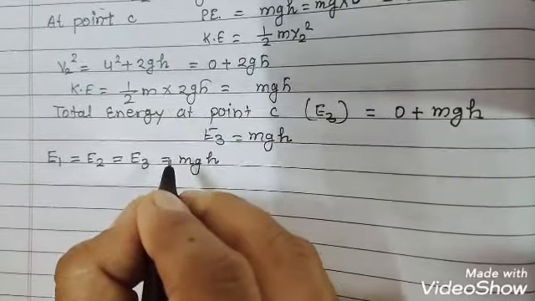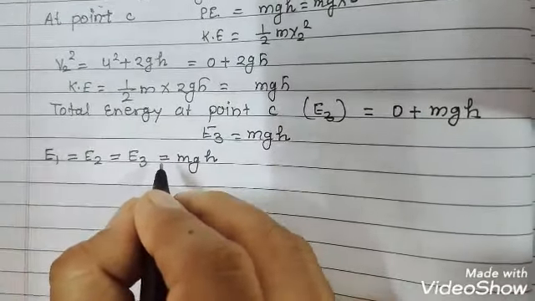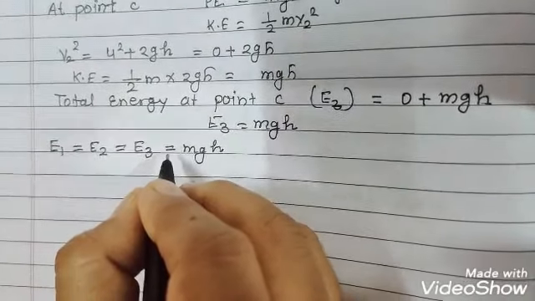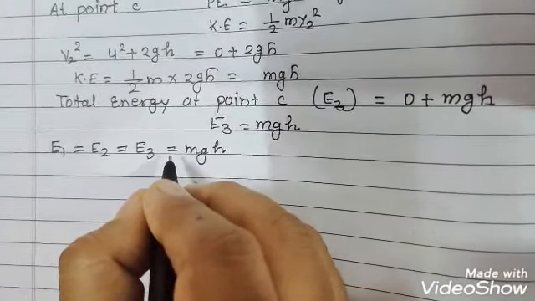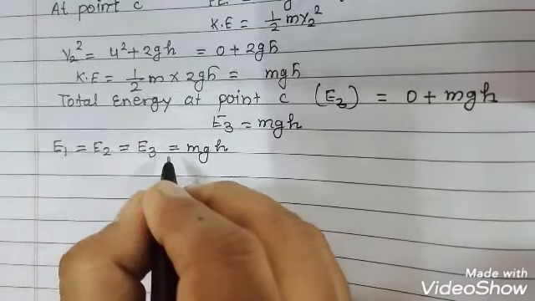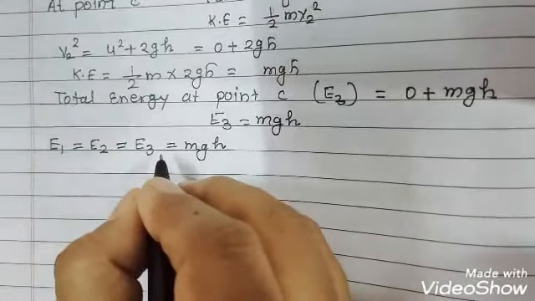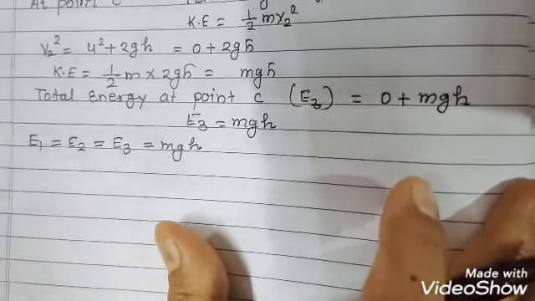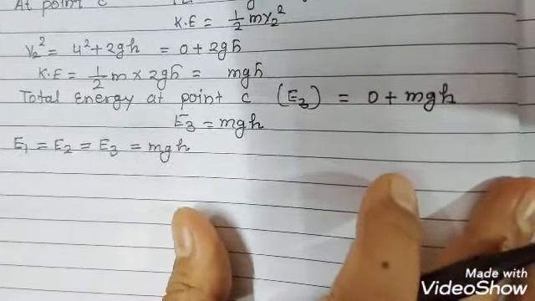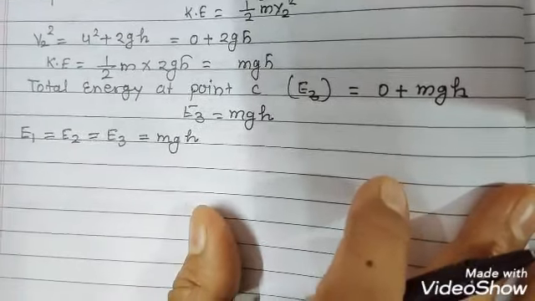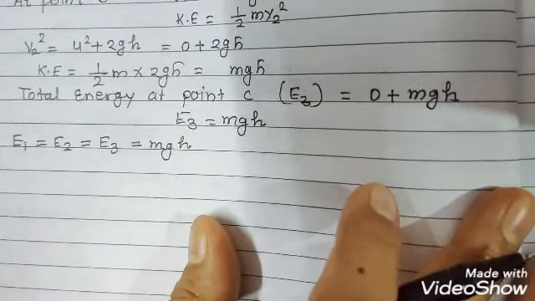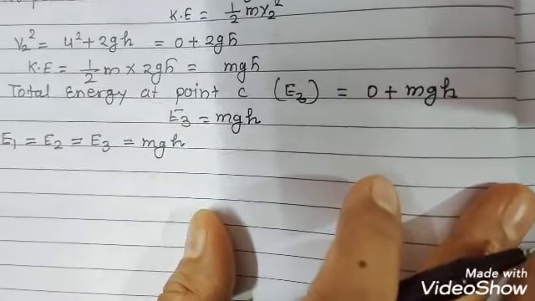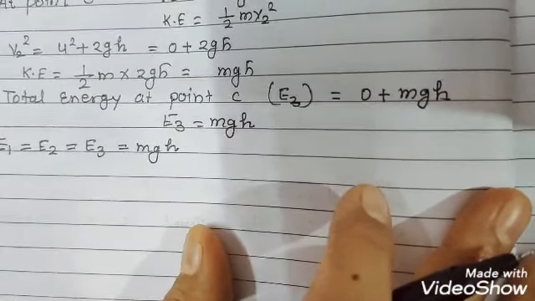That means it is proven here that the sum of energy at each and every point in the vertical displacement will be equal, and this is called the law of conservation of energy. Okay, that means we have learned the statement before that energy can neither be created nor be destroyed. So here also you will observe the same formula.